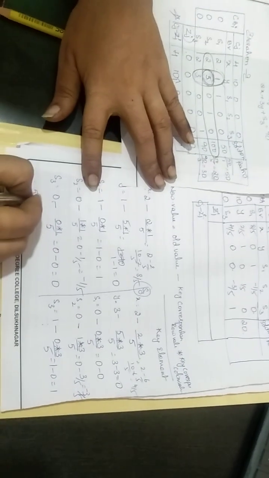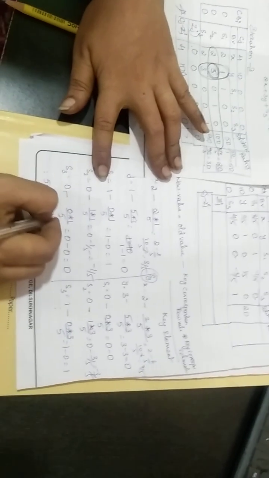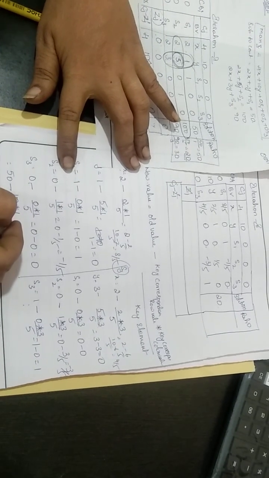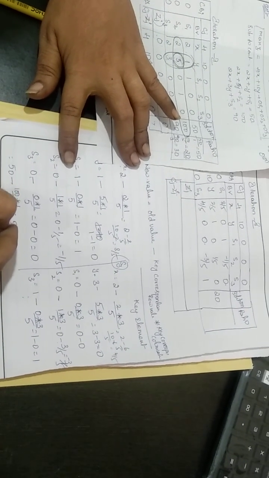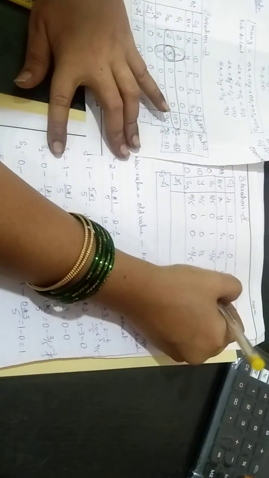My old value is 50 minus, divided by 5, and 1 is the key correspondent column value, multiplied with the correspondent, that is 100. So 100 divided by 5 is equal to 20. So 50 minus 20 is equal to 30 I'm going to get. So that's how I'm going to place it here. Now coming down to the S3 solution also, how am I going to do it? Same.